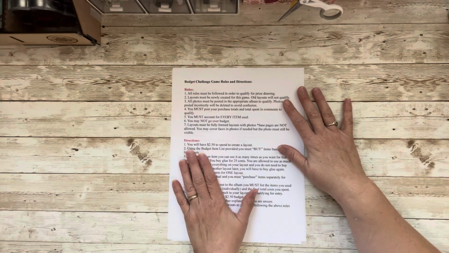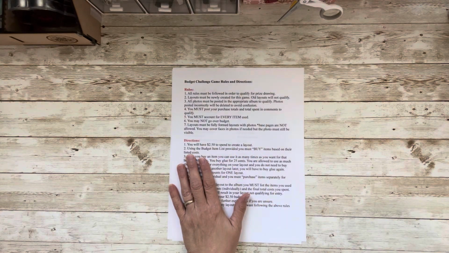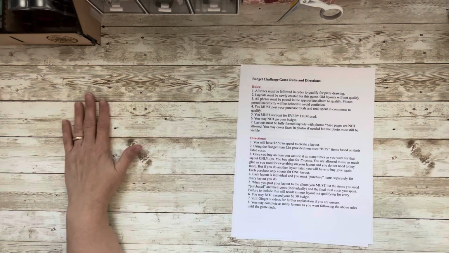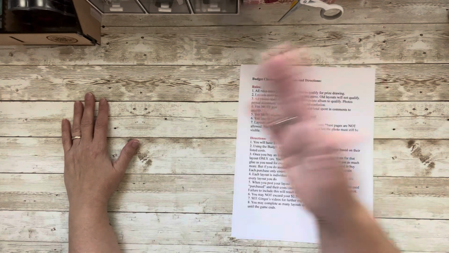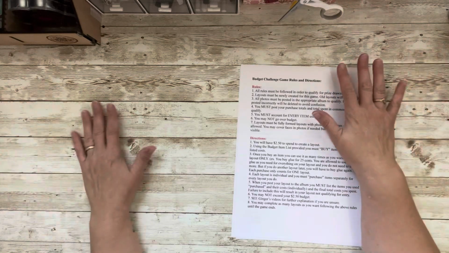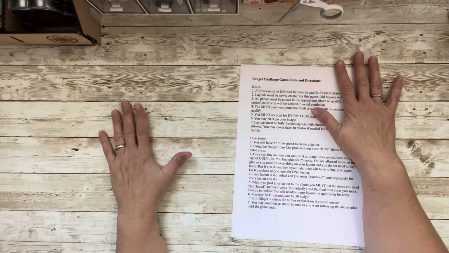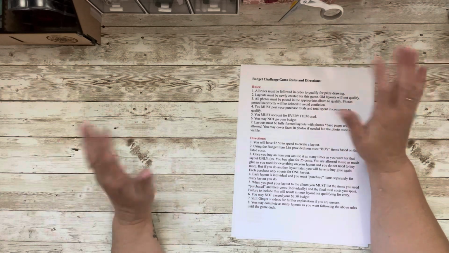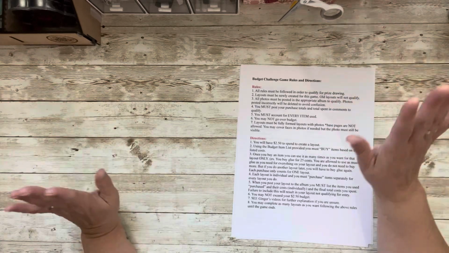Now, the directions: you will have $2.50 to spend to create a layout. Every layout, that's not for the entire time, for each layout you do. Like you do one and you do a second one because you want a second chance to win. Every time you do a qualifying layout, your name goes in the drawing. You have the opportunity to create 100 layouts if you're that good. I'm not, but if you are that good, you can. You just have to enter and post your layout in the album with the correct description and meet the qualifications, and your name will be in there. But you get $2.50 to spend on each separate entry.